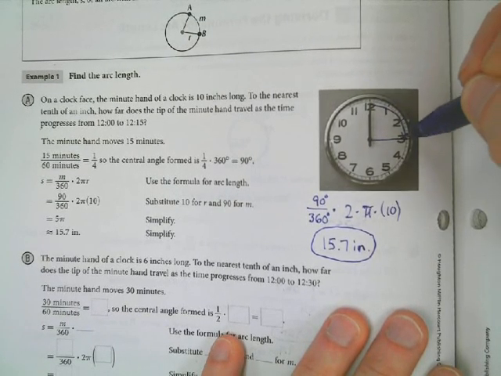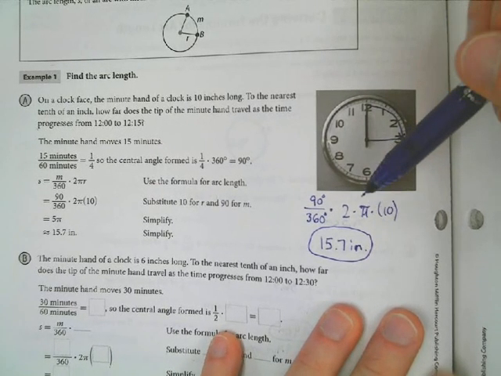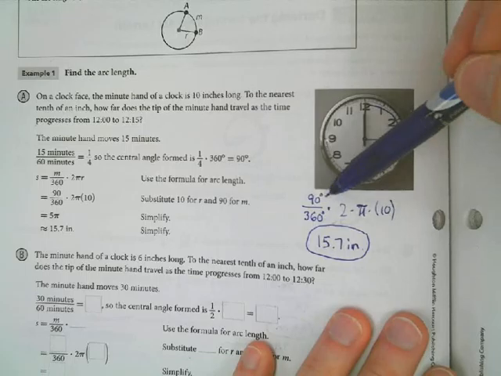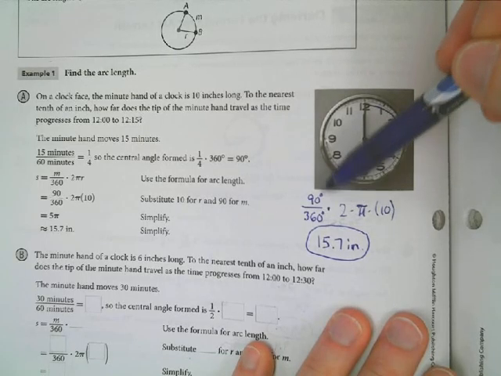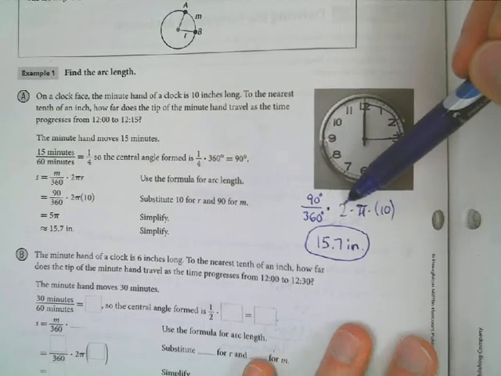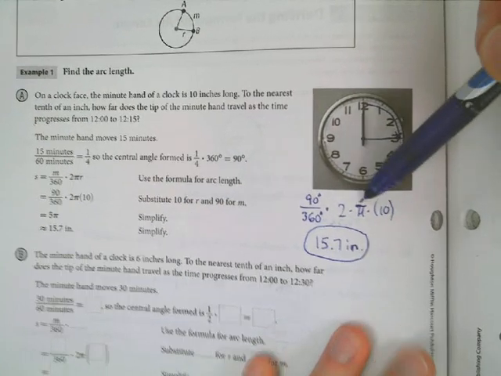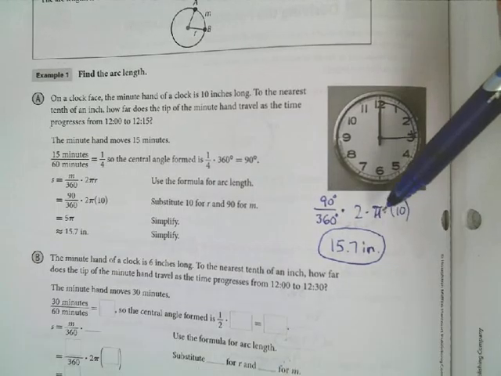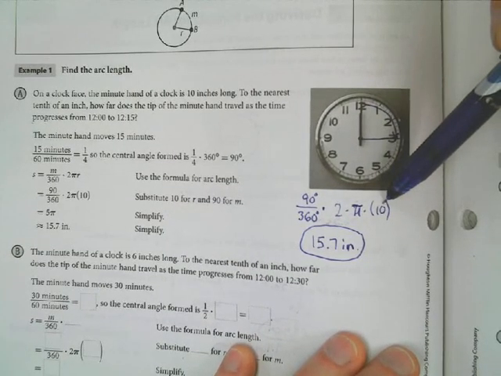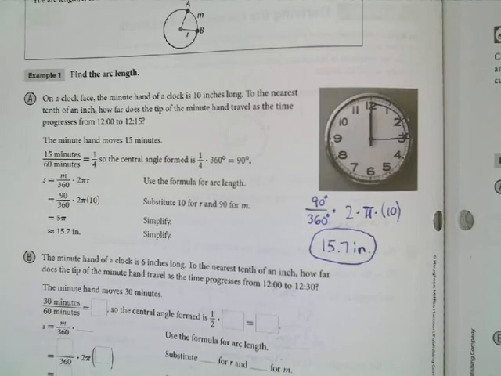Right. So why wouldn't it be inches squared? Well, let's look at what we multiplied. We have 90 degrees divided by 360 degrees. So the degrees cancel out because it's degree divided by degree. 2 is just a number. There's no inches there. Pi also not inches. It's just part of the formula. 10 is in inches. So it's only inches that we end up with. Okay? All right.